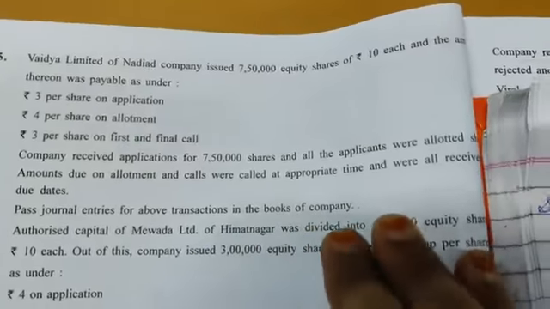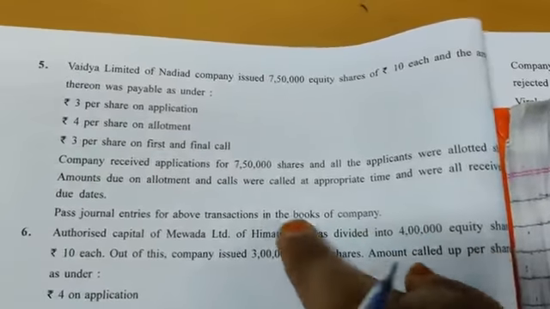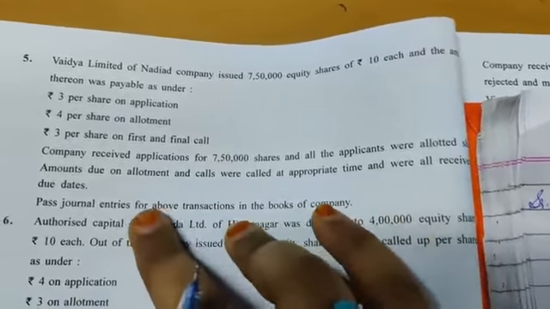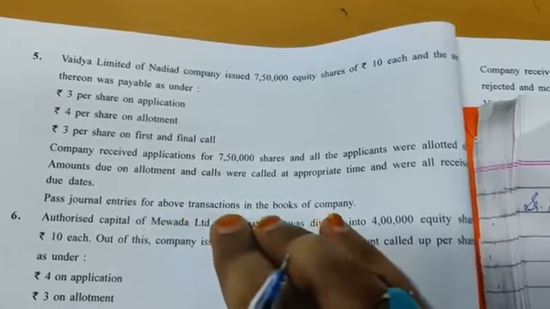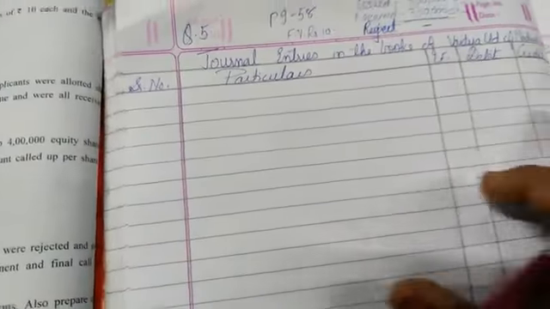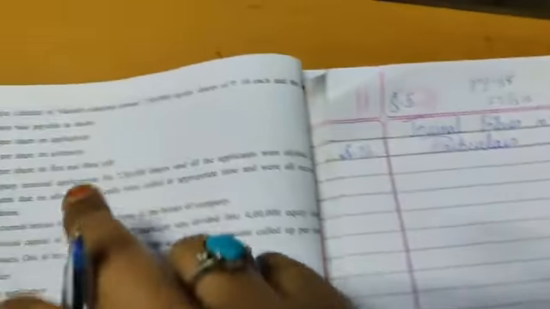Further what they have mentioned, see, and all the applications were allotted shares. Amount due on allotment and call were received at appropriate time and were all received on due dates. Pass the journal entries for the above transaction in the books of the company. Okay. So here first of all we will pass the journal entries for all this.